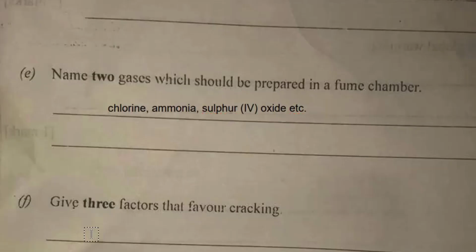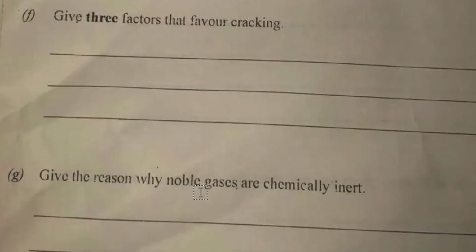Okay, then give 3 factors that favor cracking. What is cracking? Cracking is simply the decomposition of long chain or high molecular mass alkanes, or hydrocarbons, into smaller and more useful low molecular mass alkanes, through heating. And most of it is always carried out at very high temperatures. You have 2 types of cracking. You have thermal cracking and you have catalytic cracking.